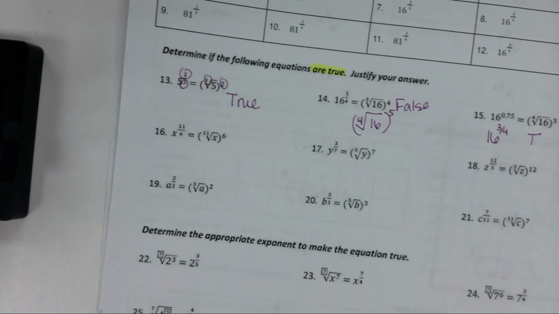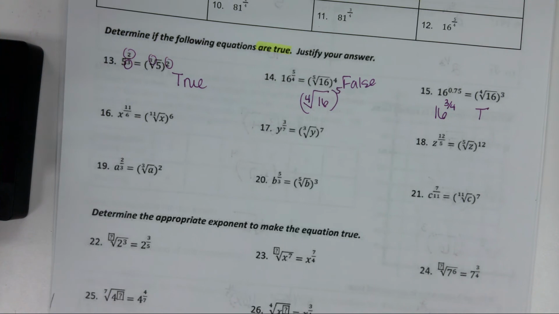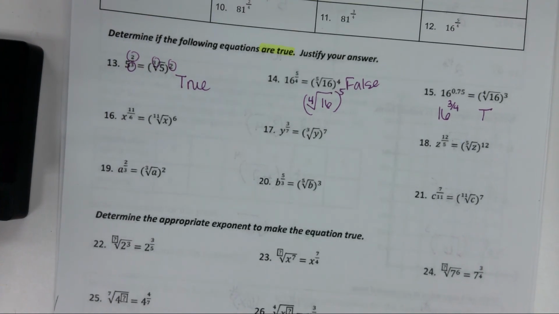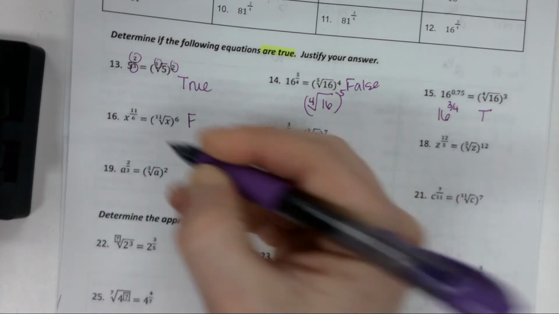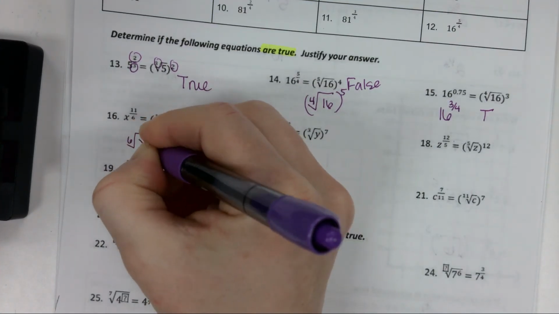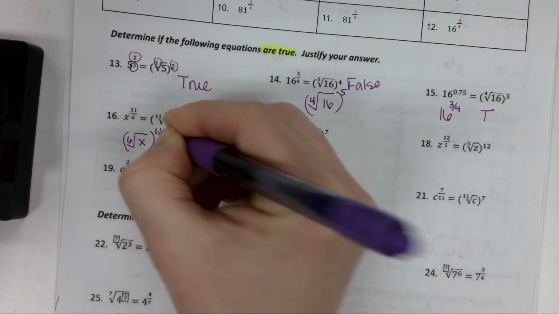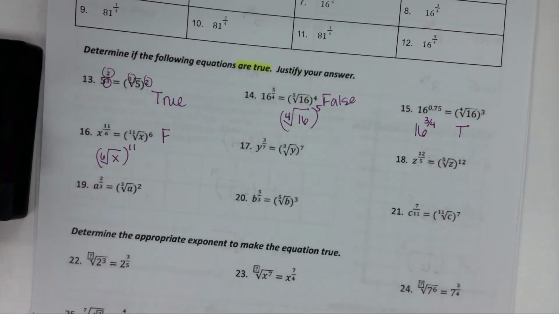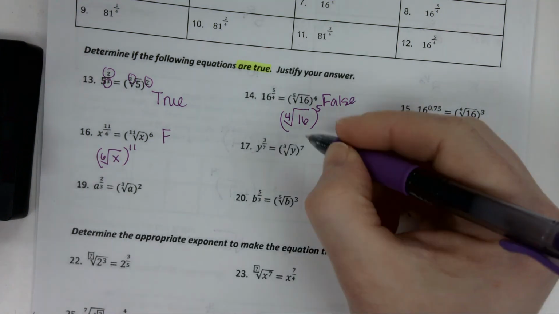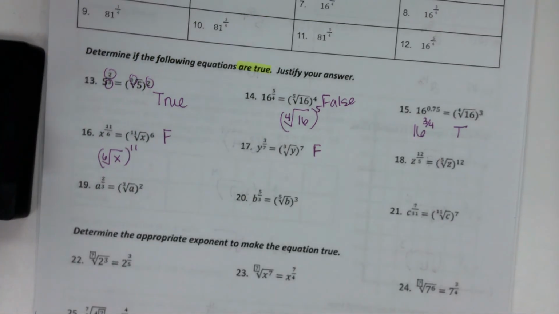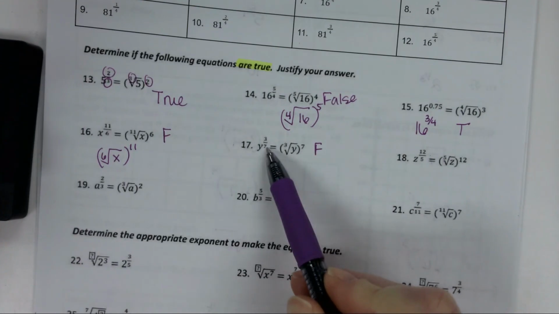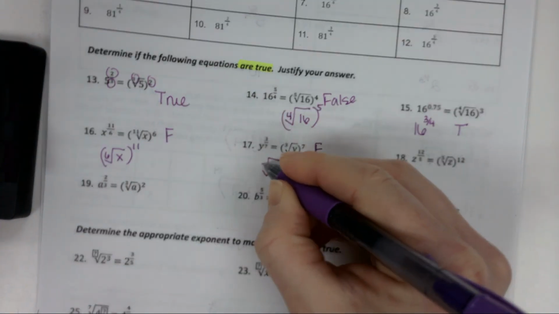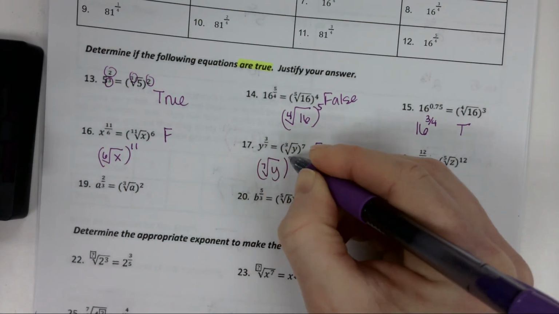How about this one? How about 16? False. That should be the 6th root of x to the 11th. 17? False. Why is it false? This should be the 7th root. So it should be the 7th root of y to the 3rd.